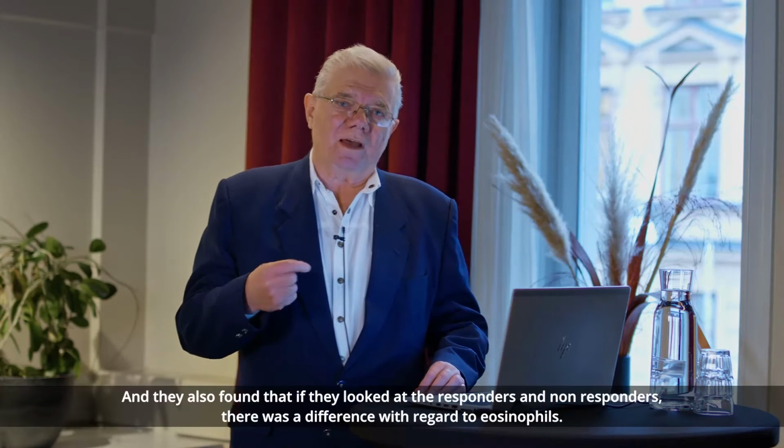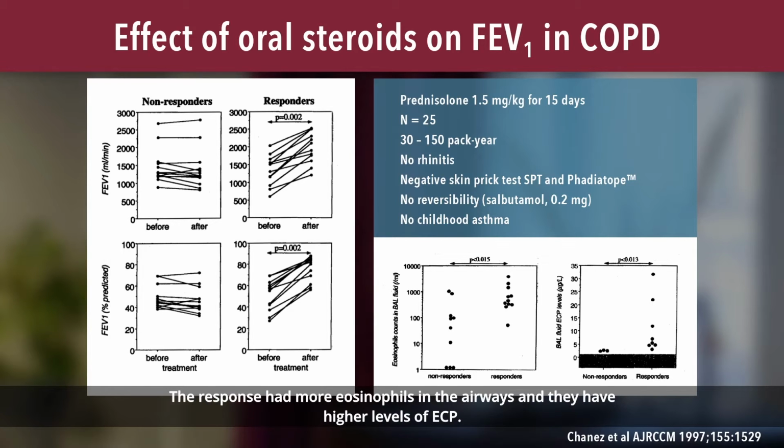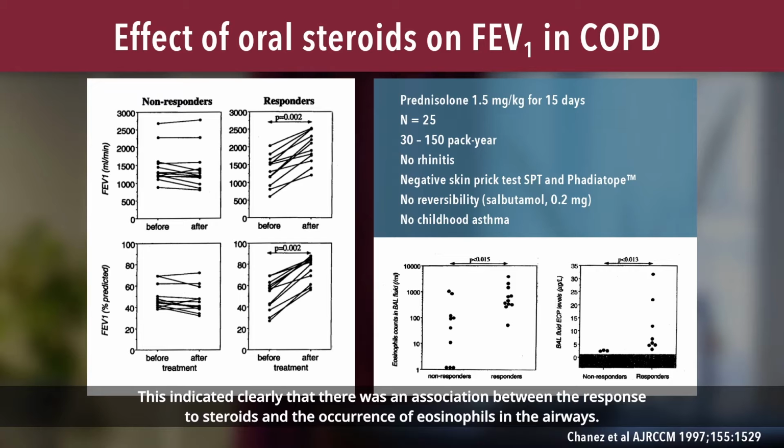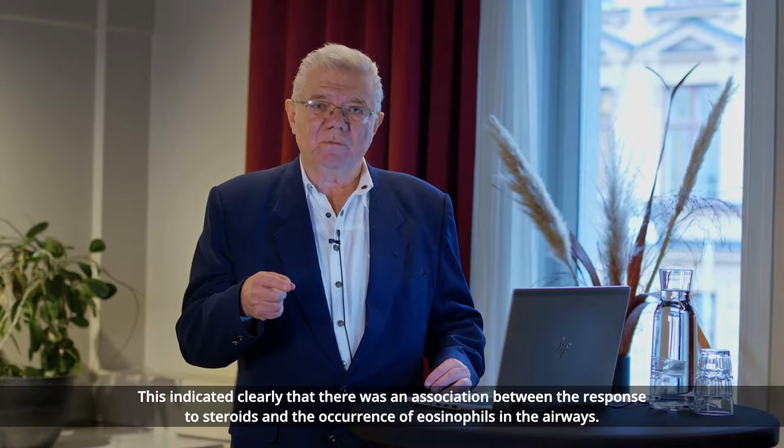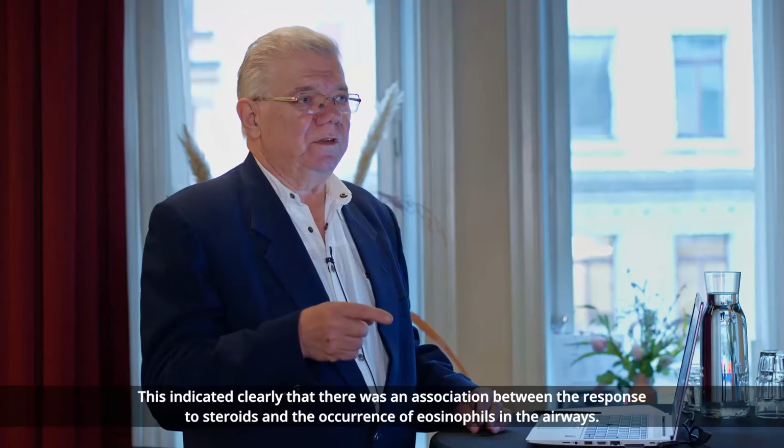And they also found that if they looked at the responders and the non-responders, there was a difference with regard to eosinophils. The responders had more eosinophils in the airways, and they had higher levels of ECP, eosinophilic cationic protein.